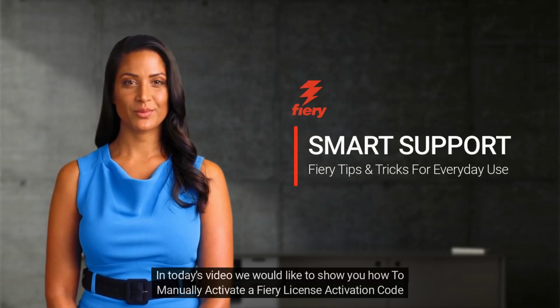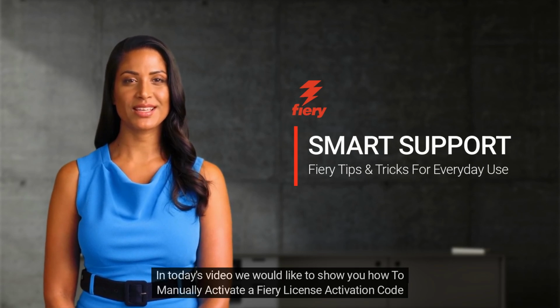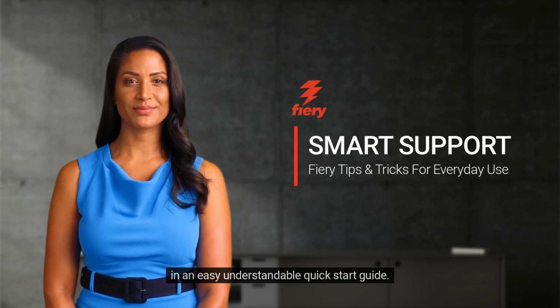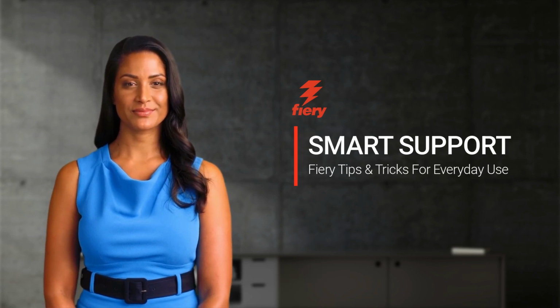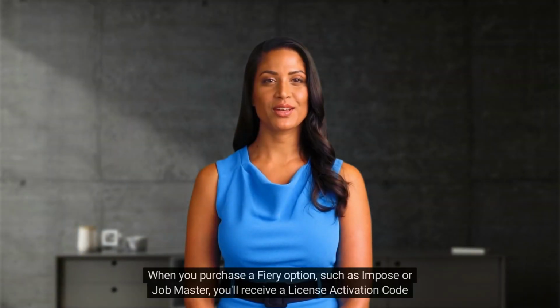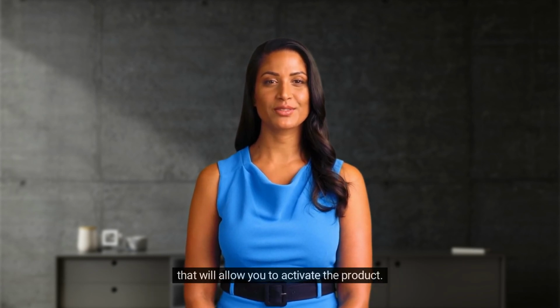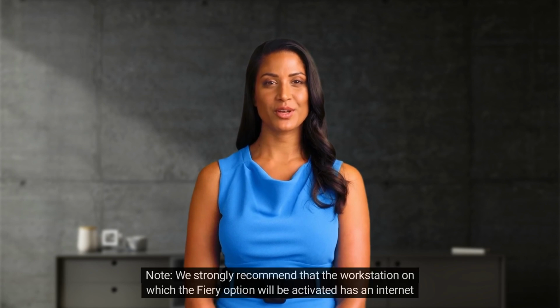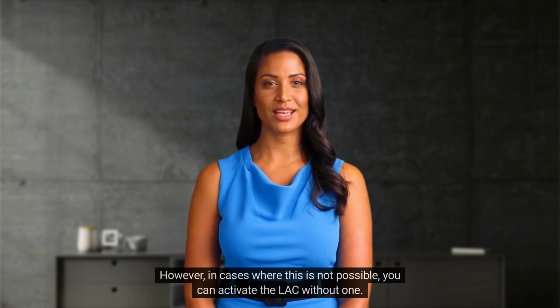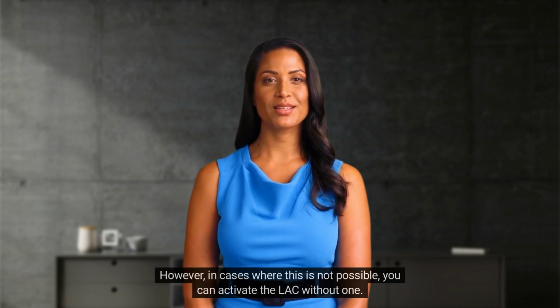In today's video, we would like to show you how to manually activate a Fiery license activation code in an easy understandable quick start guide. So let's get started. When you purchase a Fiery option, such as Impose or JobMaster, you'll receive a license activation code that will allow you to activate the product. Note, we strongly recommend that the workstation on which the Fiery option will be activated has an internet connection. However, in cases where this is not possible, you can activate the LAC without one.